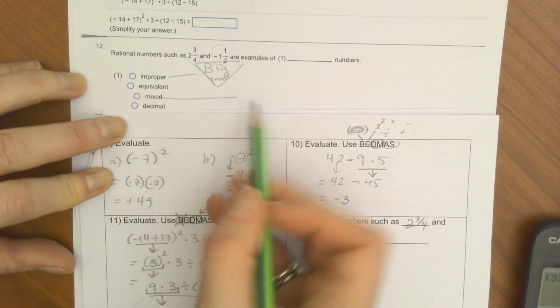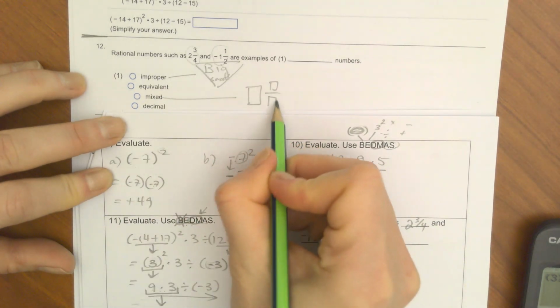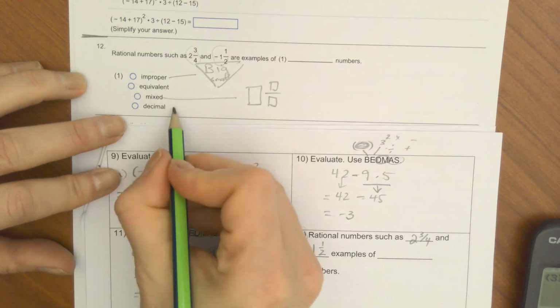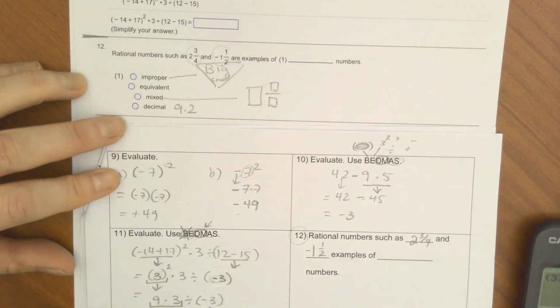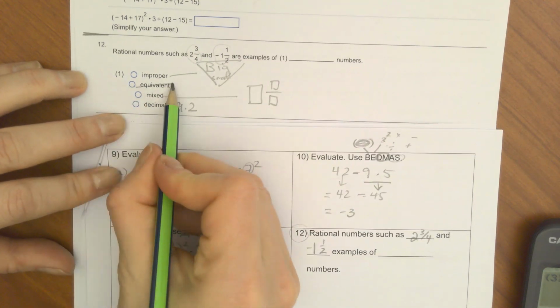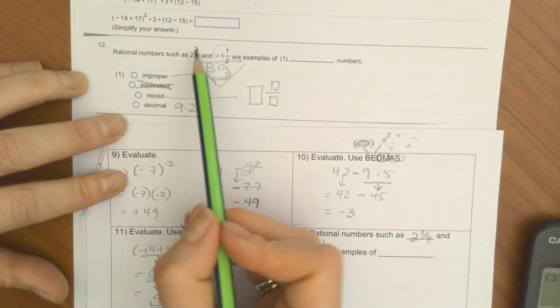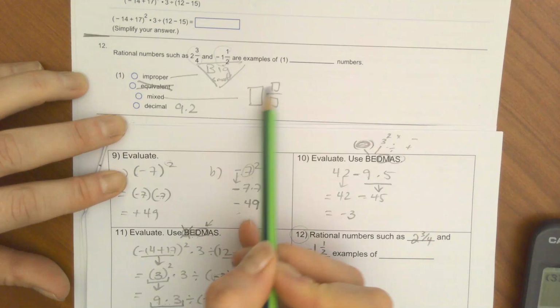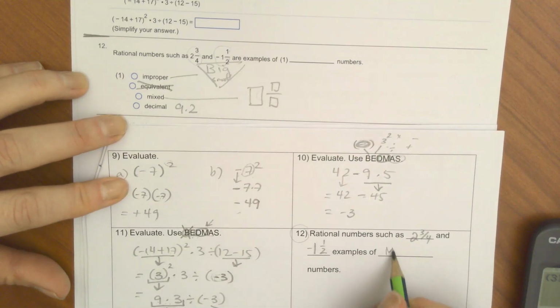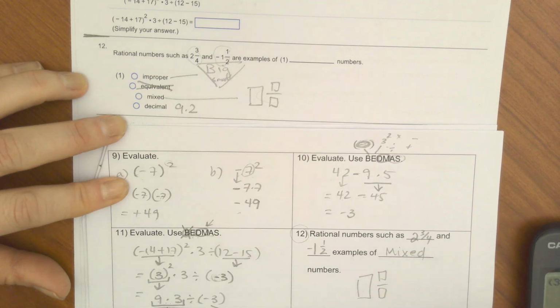Mixed means you have a number plus a fraction. Decimal number, it looks like 9.2. Equivalent, it's not a type of number. They're just throwing in a word there to confuse you. So here, because we have 1, 2, 3, 1, 2, 3, it looks like mixed. So these are mixed numbers because they have a number at the front plus a fraction attached to it.